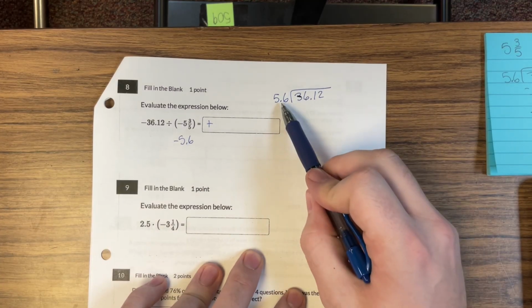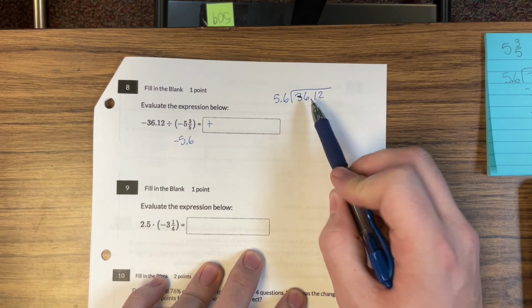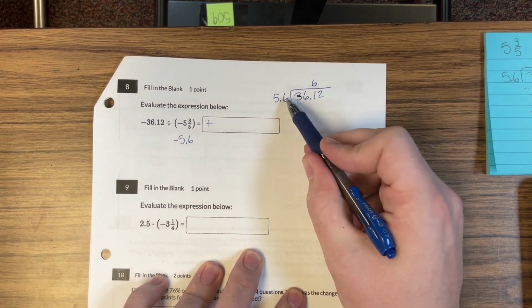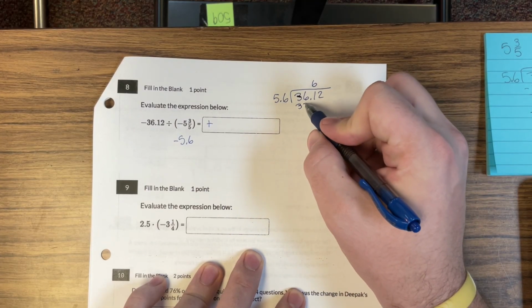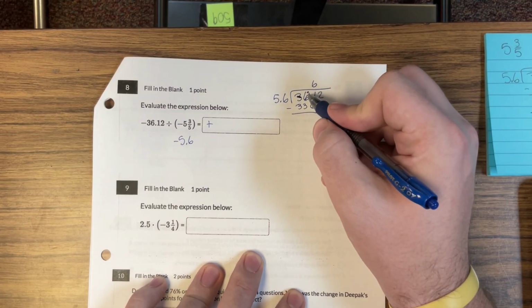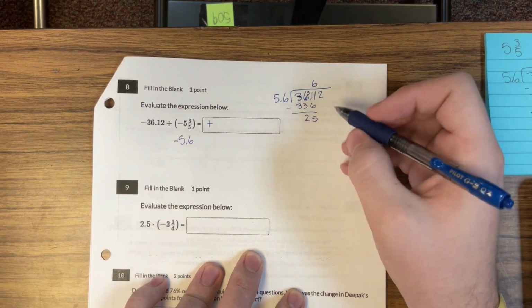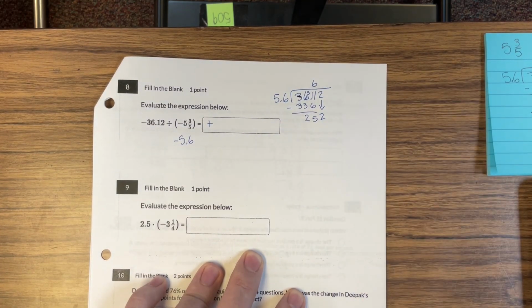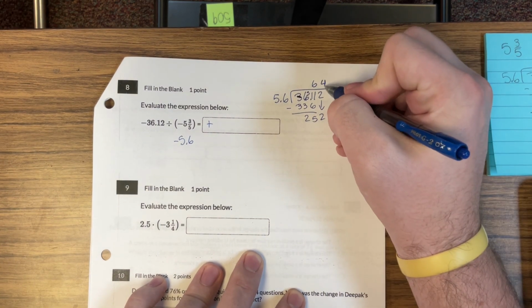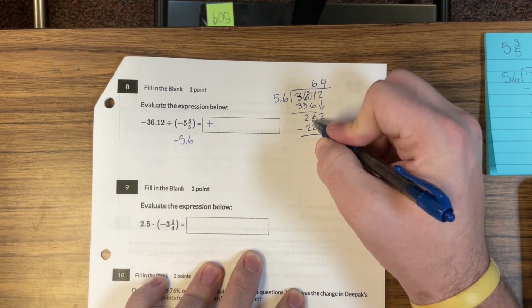Now, 5.6, we're going to treat this as 56. 56 fits into 361 6 times. 6 times 56 would give me 336. Now I can subtract these. And I'm left with 25. Bring down the 2. 56 goes into 252 4 times. And that leaves me with 224. Now I can subtract these.